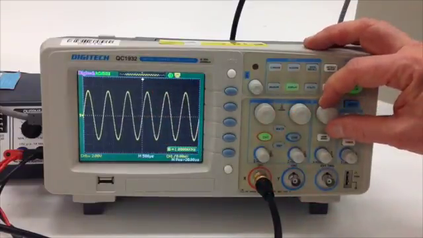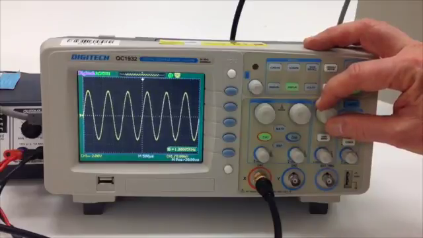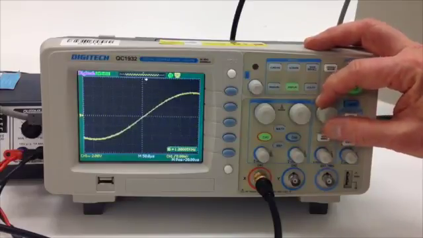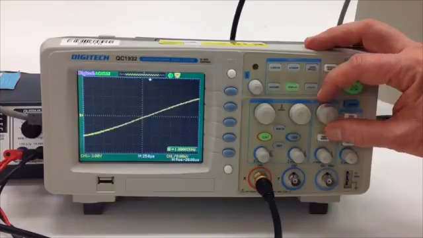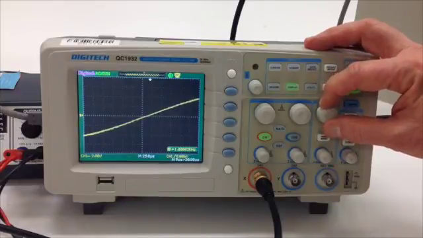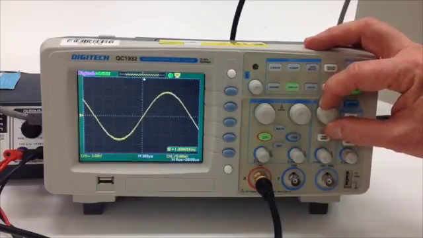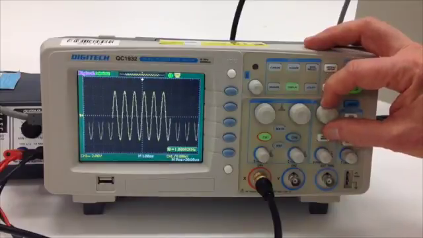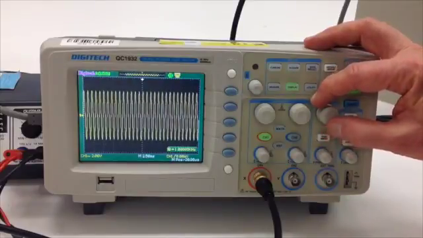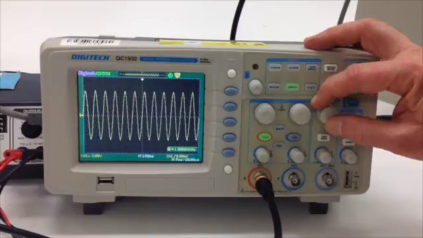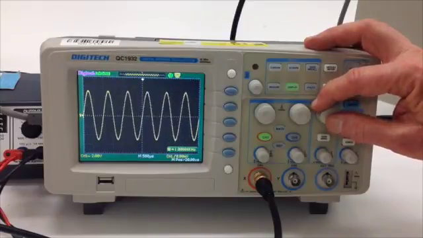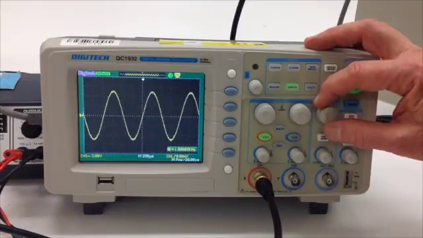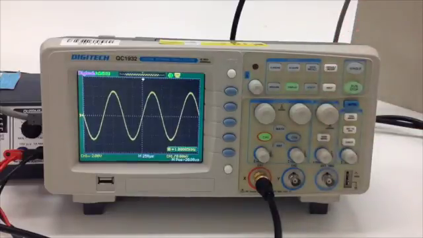And so again, the thing to do with adjusting your time control is to not go so far out that you're missing a full cycle of the motion, but not go so far the other way so that you're beginning to see too many cycles to make sense of it. So again, we need to adjust our time base to give us a reasonable graph across the screen.